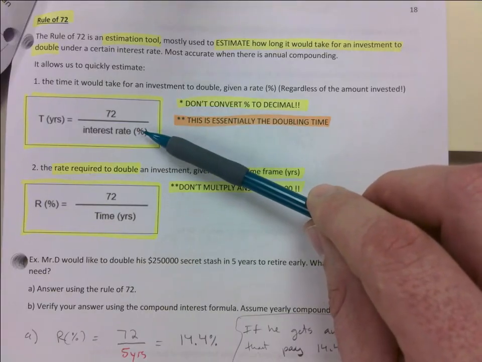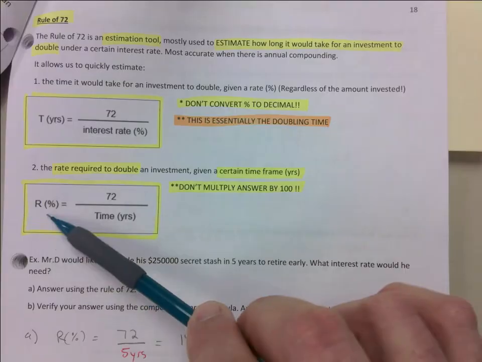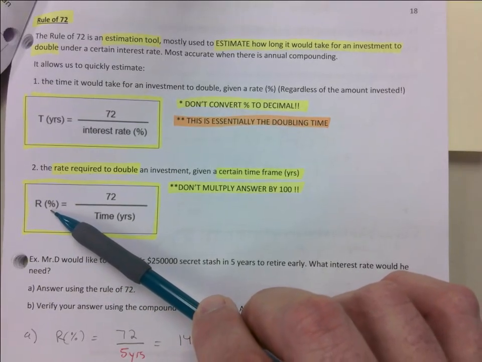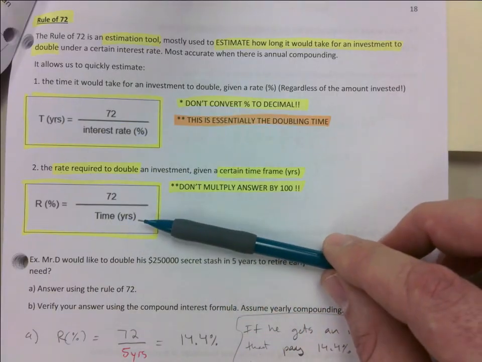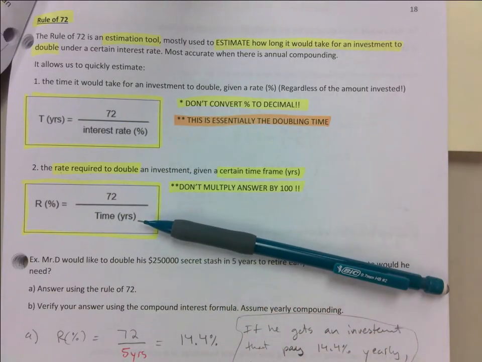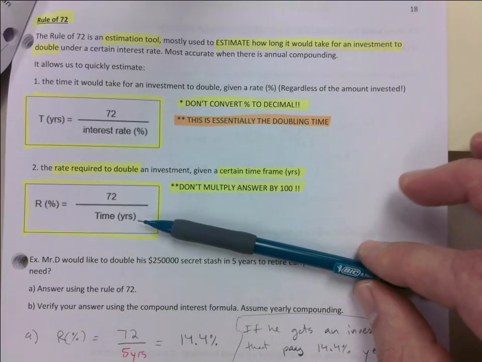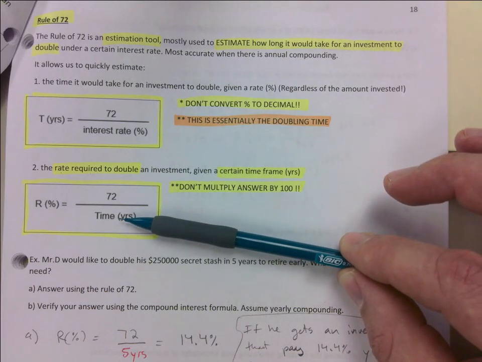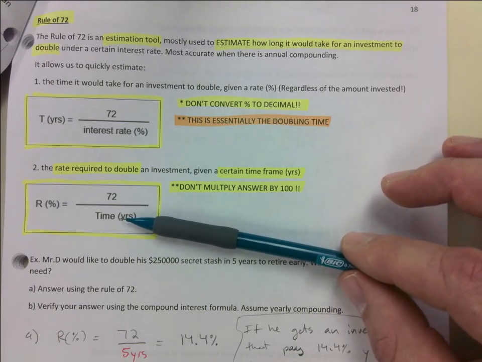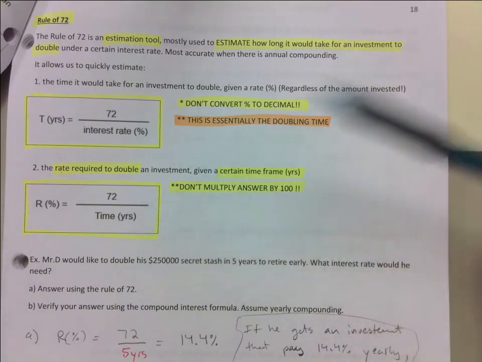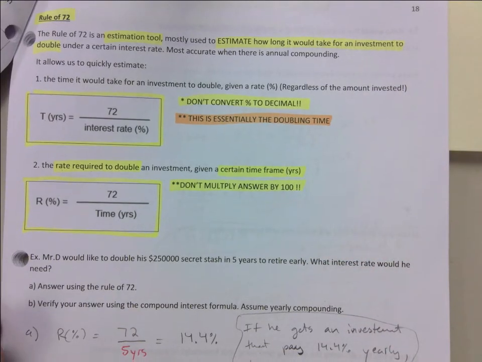But sometimes you can also be asked, what interest rate do you need to double your money in a certain time frame? So let's say you're looking at doubling your investment in 10 years. Then you would go 72 divided by 10, that's 7.2. You need an interest rate of 7.2% if you want to double your money in 10 years, okay?